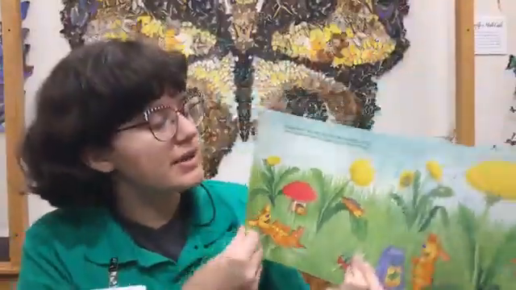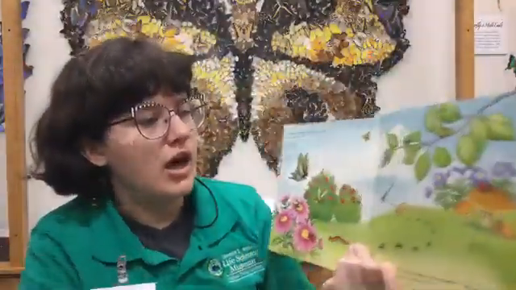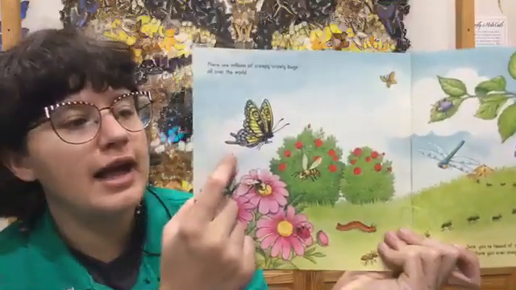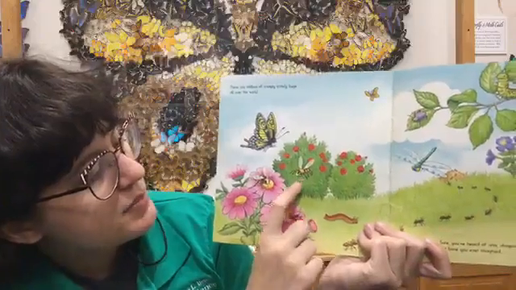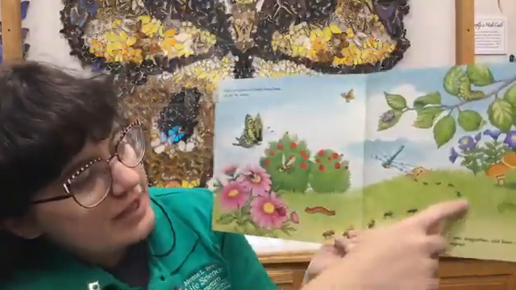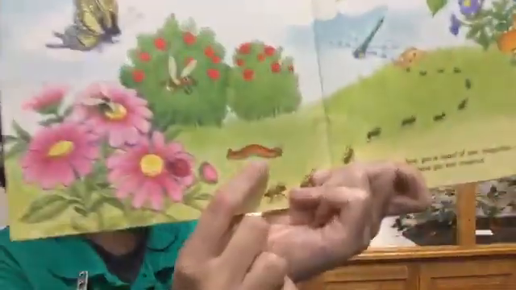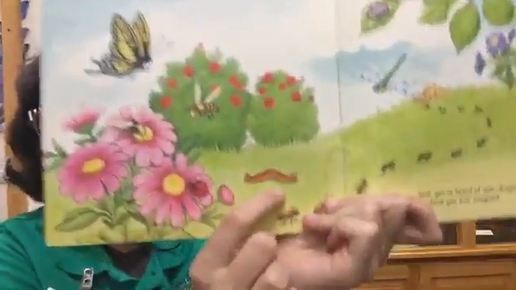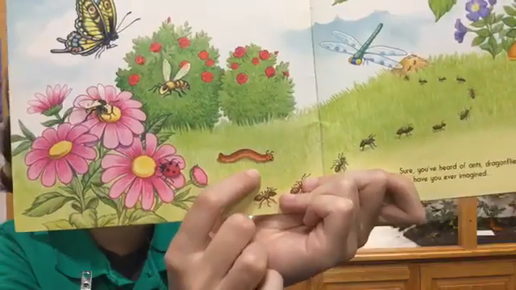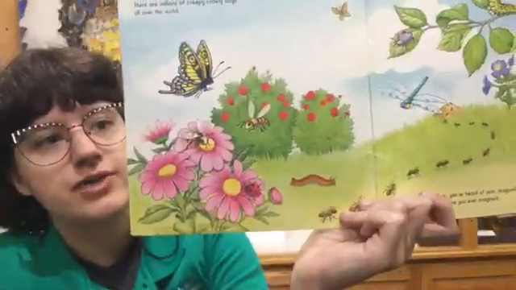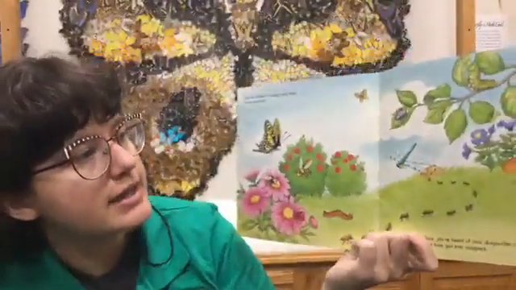So let's go back to the previous page. Let's point out the insects on this page and the other creatures we can see. So we have a butterfly, that's an insect. We have some bees, those are insects. A ladybug, a bunch of ants, those are all insects. Right here, we have a millipede. So let's take a look at the millipede really quick. Does he have 3 body segments and 6 legs? No, he has a whole bunch of legs, right? So he's not an insect or an arachnid.